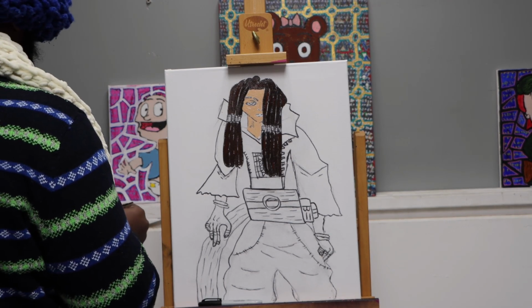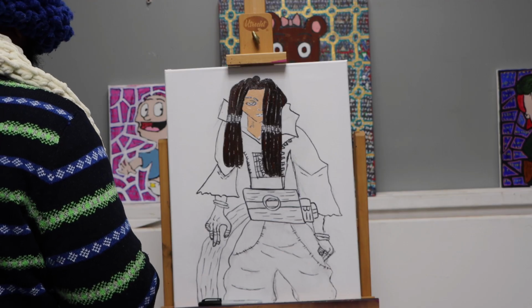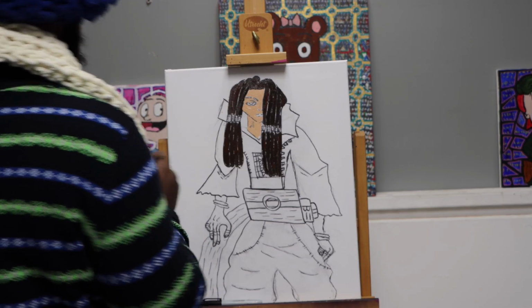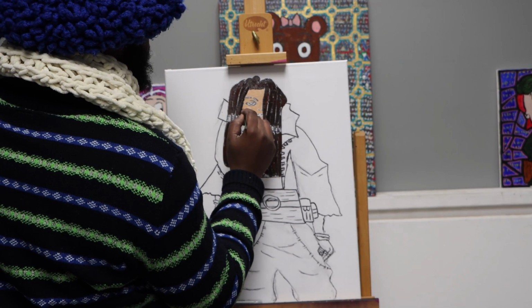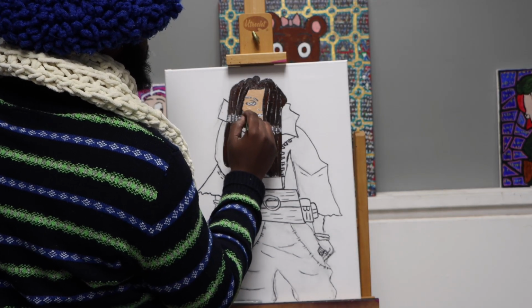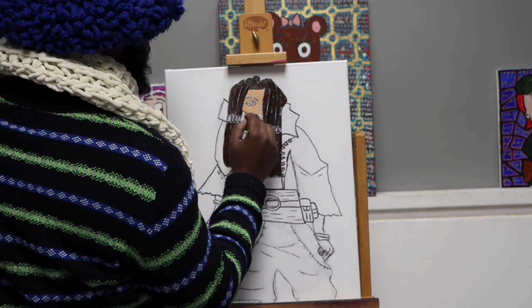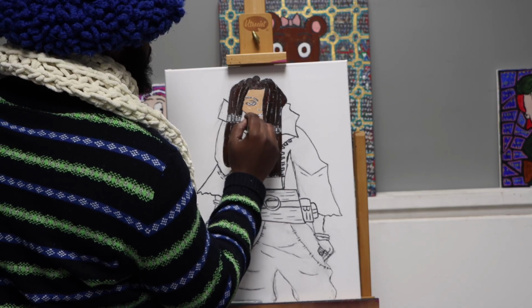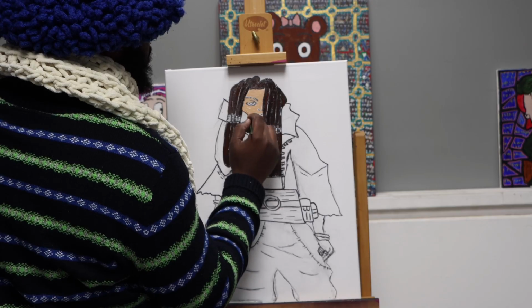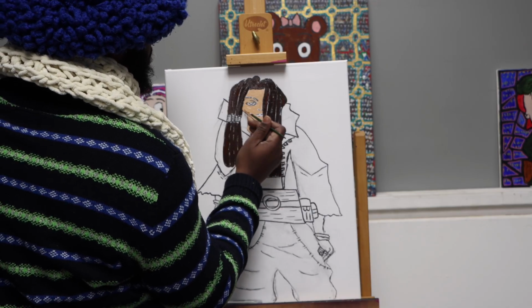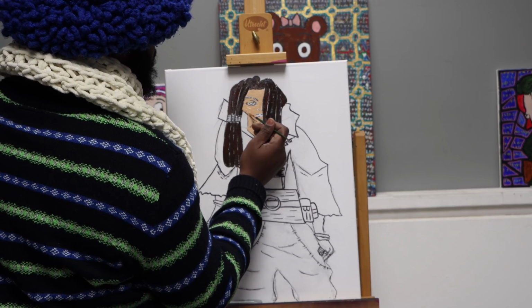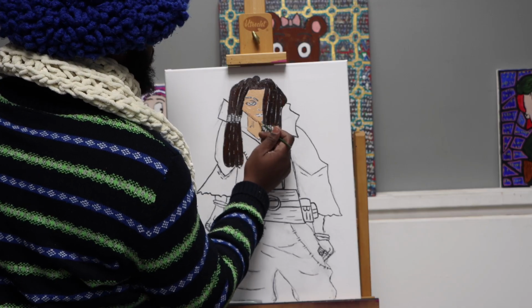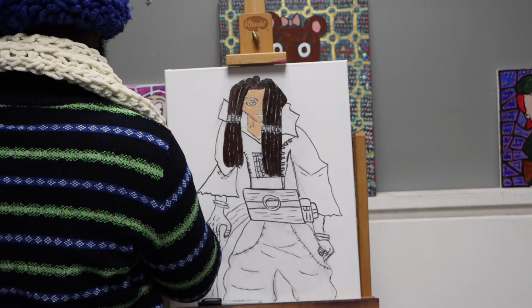So now we have our lighter tone, our darker tone. So we can add some highlight. We're going to add some highlight as cheekbones. You always want to add highlight on a character's cheeks, so people can see. And there's at least some shadows hitting his face.